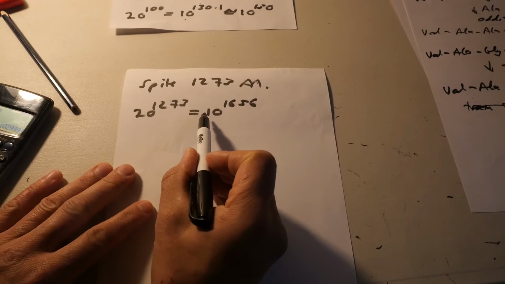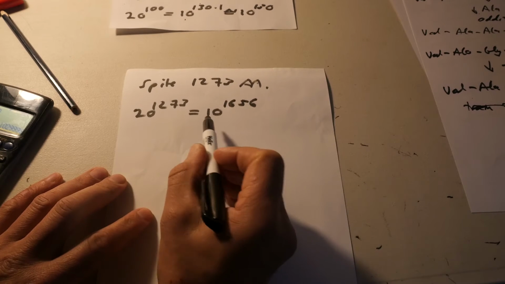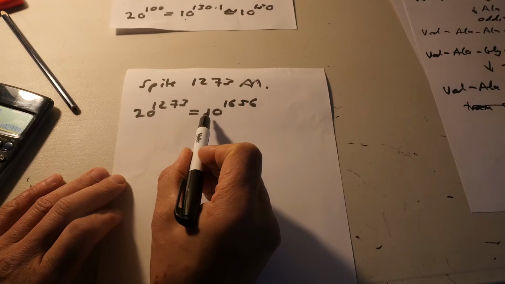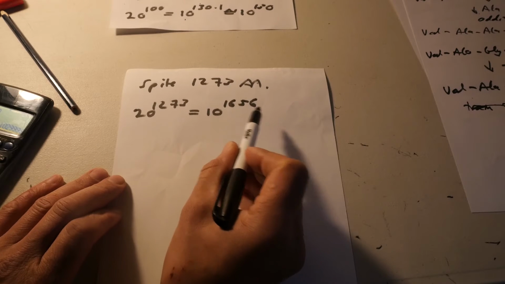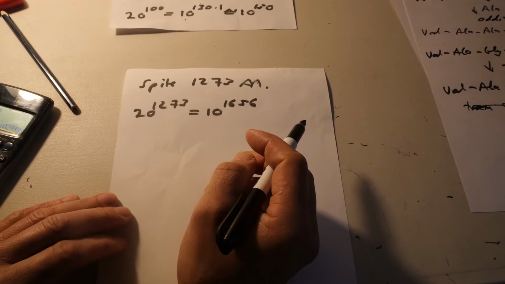Which is an astronomical number of possibilities. That's basically a 1 with 1,656 zeros after it, which is astronomical. So there will definitely be more variants.